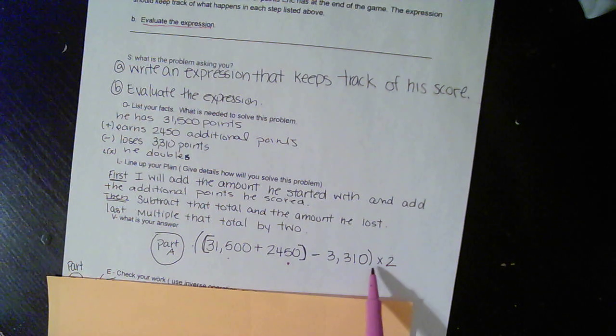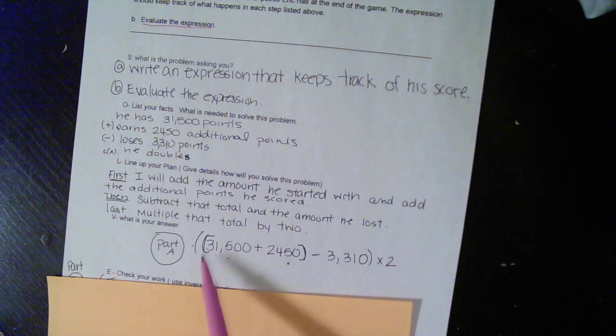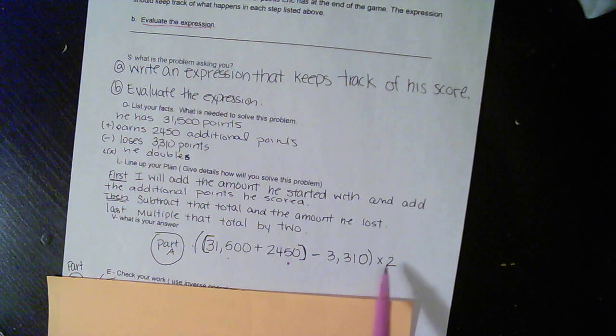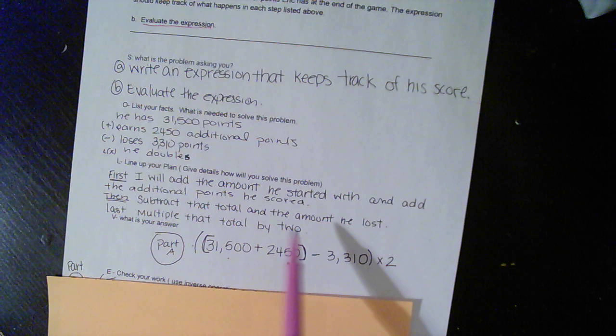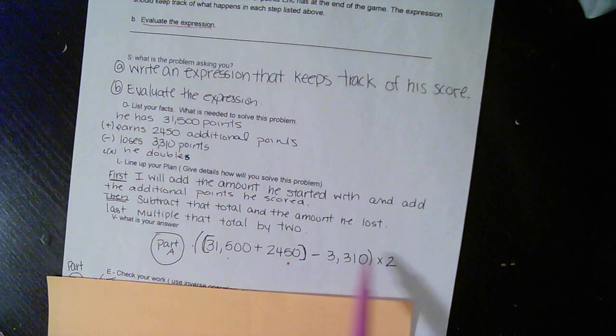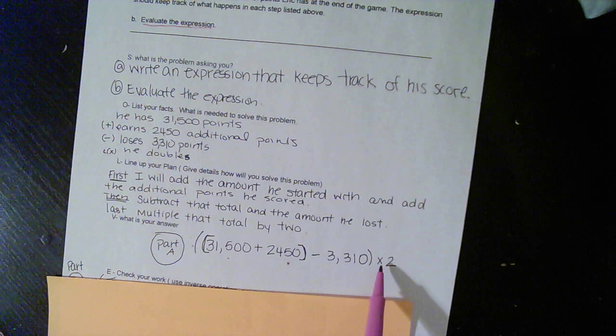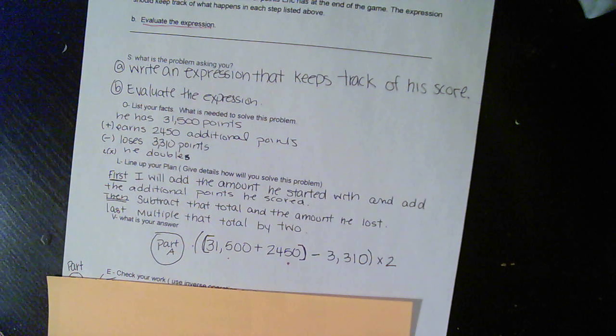And then the last was I needed to double that amount. This amount here in the parentheses is the amount that I need to multiply by. Okay, and remember, in order of operations, you do groups first. So I had to do my inner group first, then my second group, and then exponents. There were no exponents here. Multiply or divide. Yep, I have multiplication, and then that's the last step that I did.